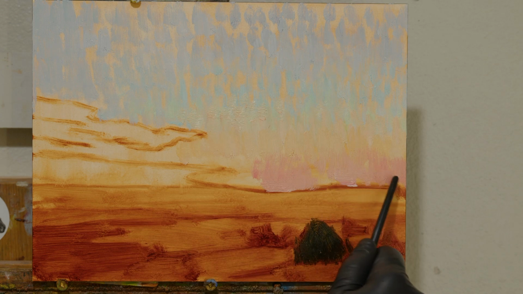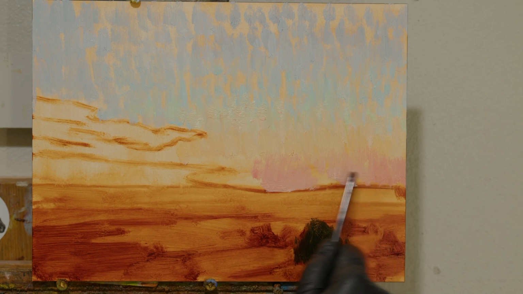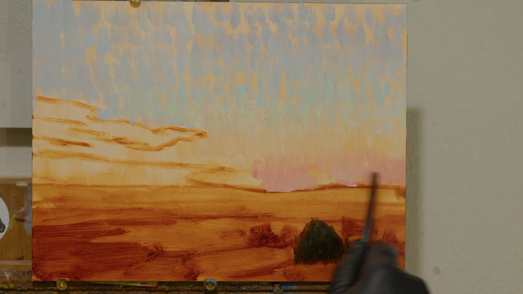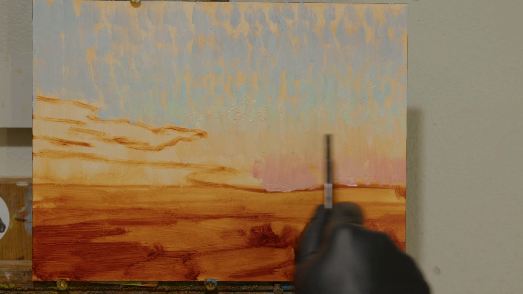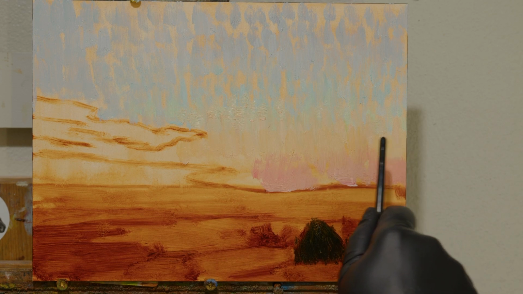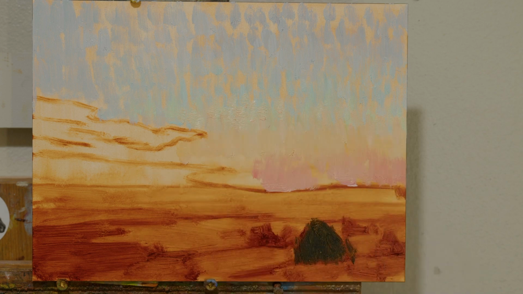This is pyrrole and bismuth, that yellowish green. Yes, the layer right above, underneath here. Yeah, that was the same pyrrole and bismuth, but leaning more towards that bismuth. Okay, thank you. And there's also the undertone through here, which looks very much like that last layer too.